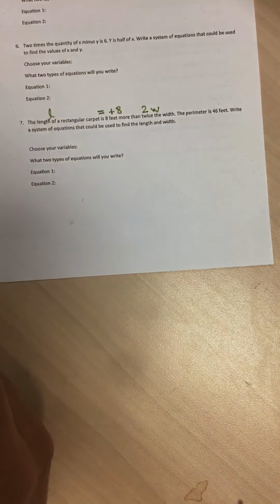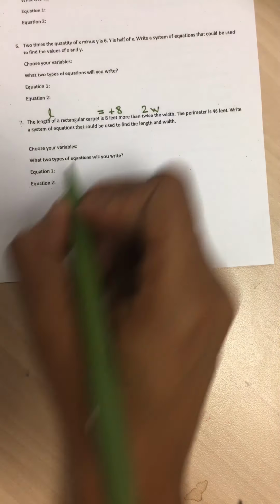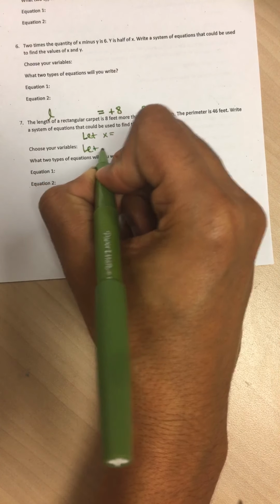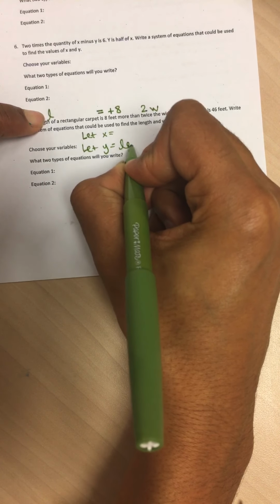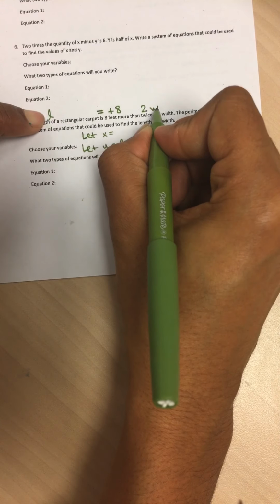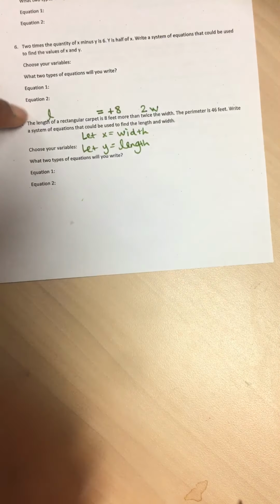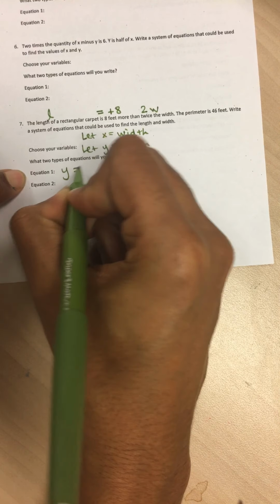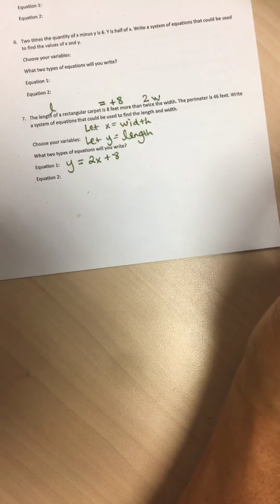And that's my length. Okay, so if I was going to make one of these my y and one of these my x, which would you prefer? Remember, if we're going to solve for anything at all, we prefer to solve for y. So this is already solved for L, so let's let length be our y. And let's let W be our width. I'm sorry, let's let X be our width. Okay? So just rearrange these and your equation will be written for you. Y equals 2x plus 8. First equation is written.